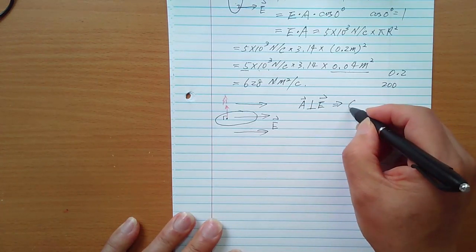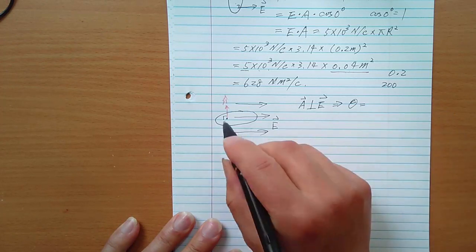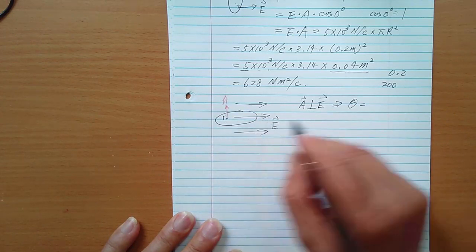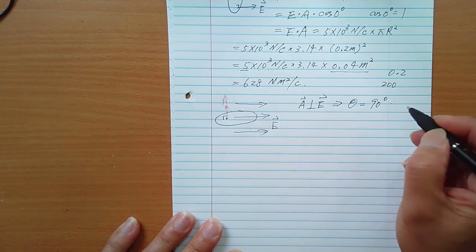The angle theta between A and E is indeed 90 degree.